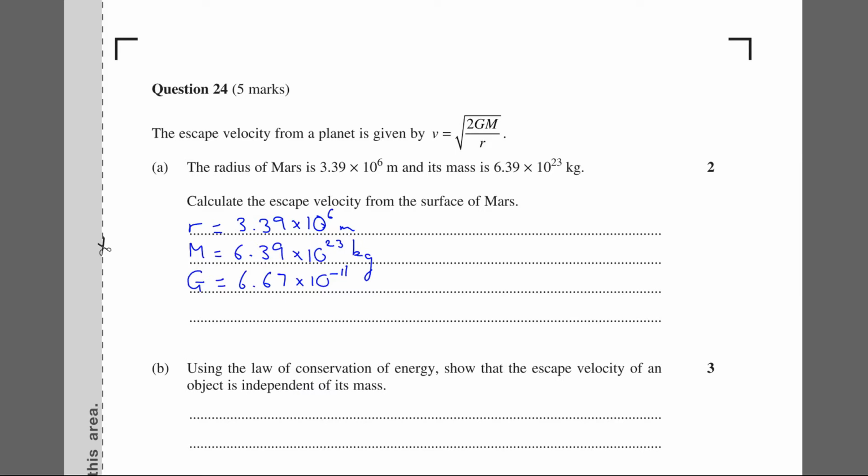Okay, so the question is to find the velocity. I have G, I have M, and I have r. And now I just have to plug that into the formula, and it will look like, so if I write that in, I get v equals the square root of 2 times 6.67 times 10 to the minus 11 times 6.39 times 10 to the 23.